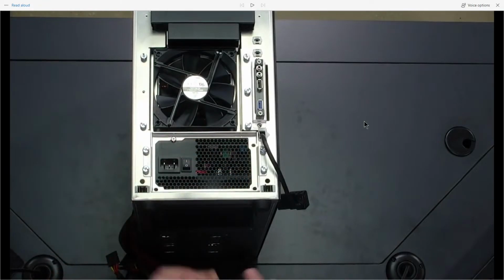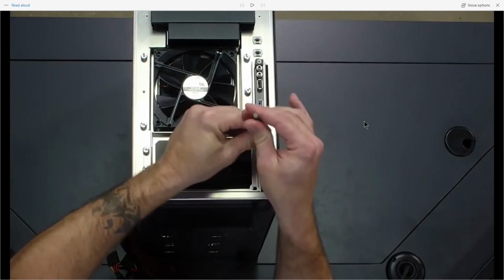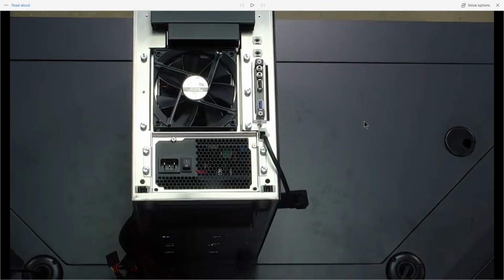You can screw in the remaining mounting points, whether they be, in this case, screw points. They could also be bolts as well, or a combination of the two. We will put the remaining screws in and tighten them down.